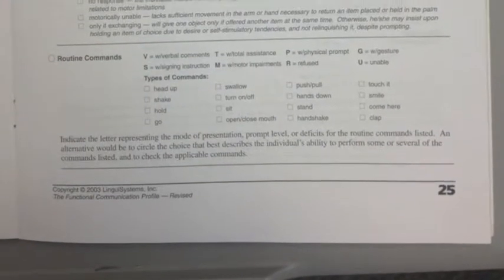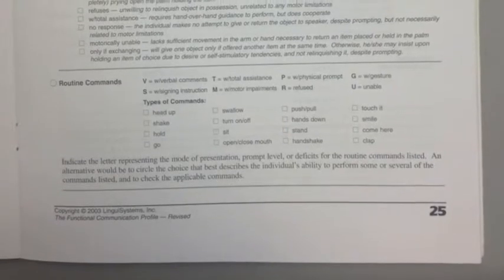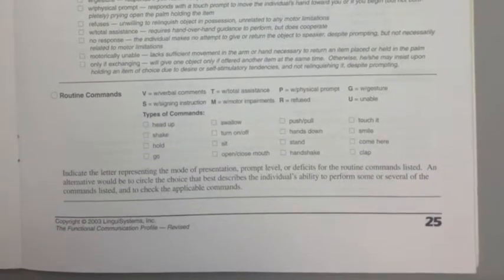Here is another receptive language activity. It assesses the client's ability to follow routine commands without prompting through a game of Simon Says. We're going to play Simon Says. Do you know how to play Simon Says? Yeah. Okay. Simon says, shake my hand. Okay. Simon says, stand up. Simon says, sit back down.